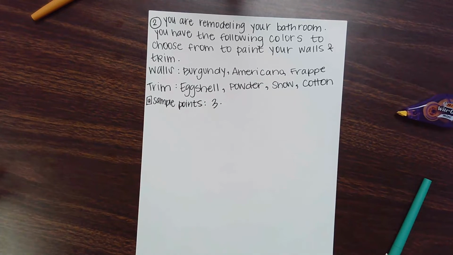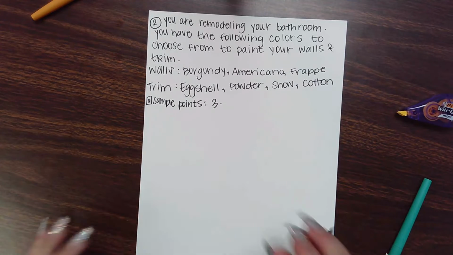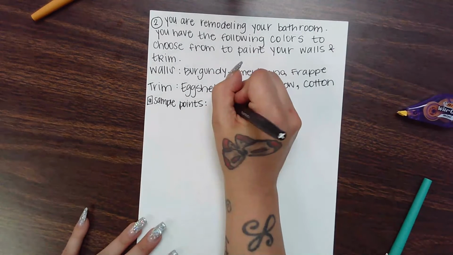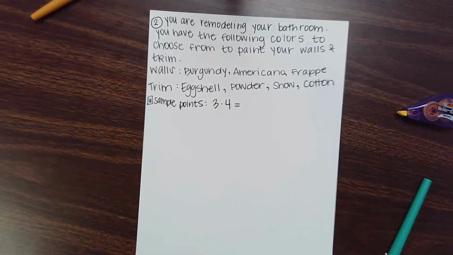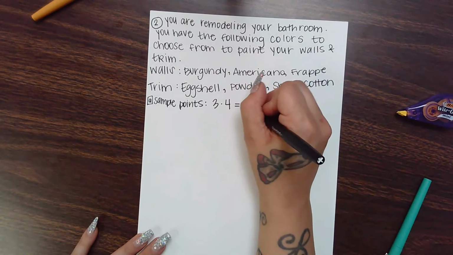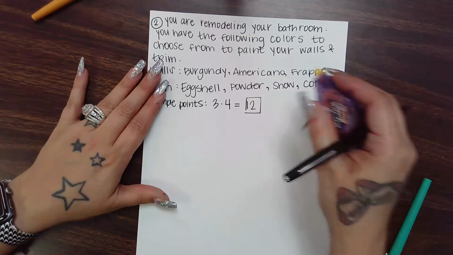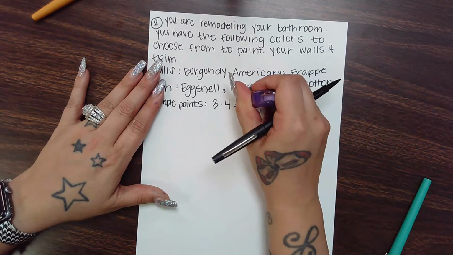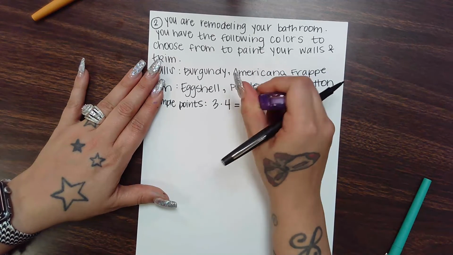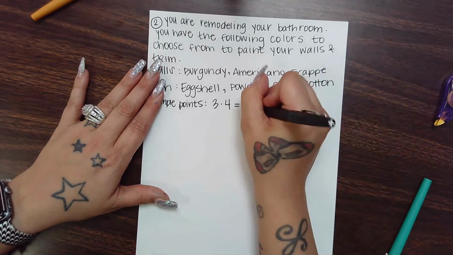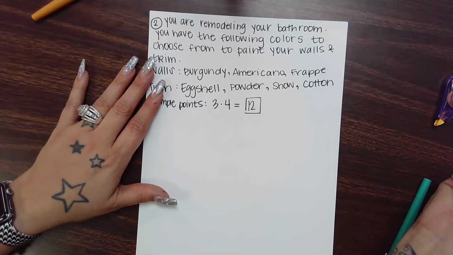And then for my trim, right, that's the second experiment, right? I'm gonna select one color for my trim out of how many colors? 4. There are a total number of 12, right? 3 times 4 distinct ways that I can combine these wall colors with these trim colors. I don't know if that made it better or not, but 12.